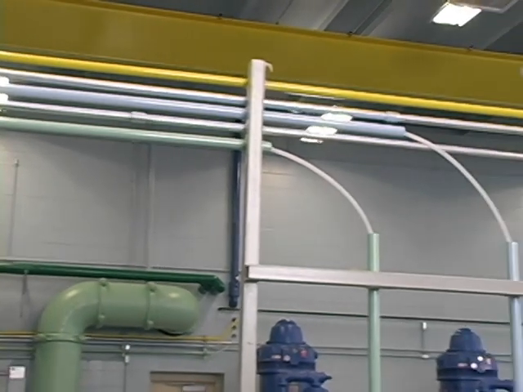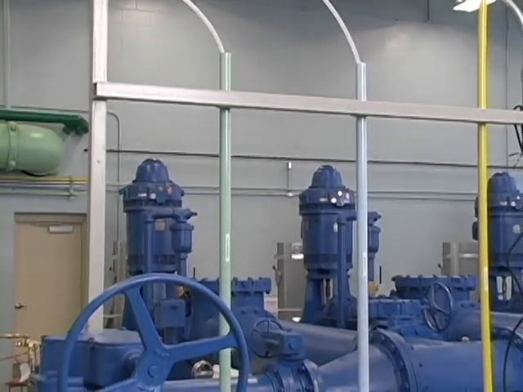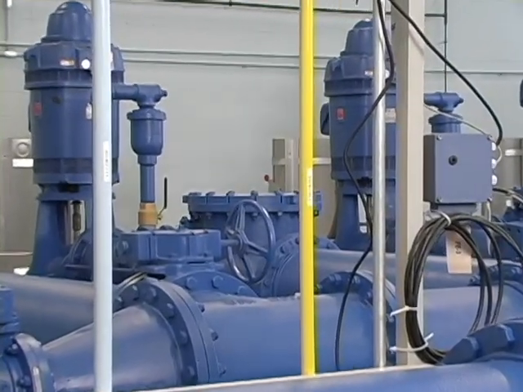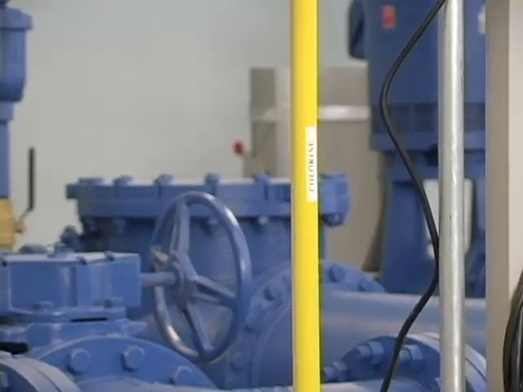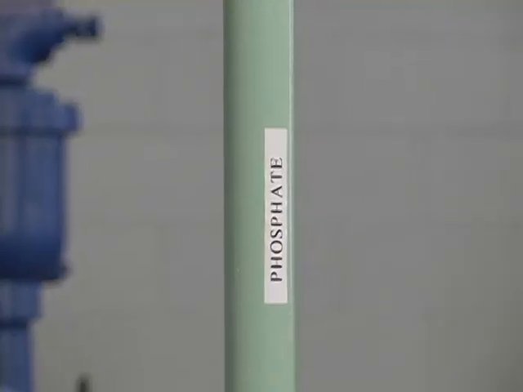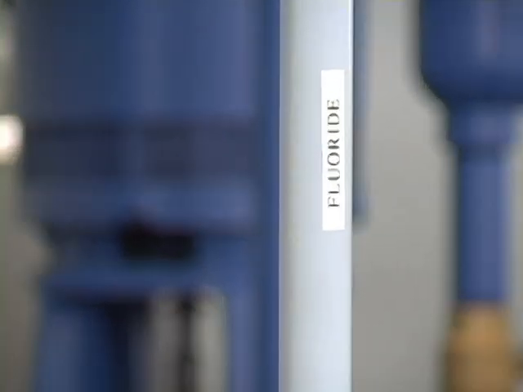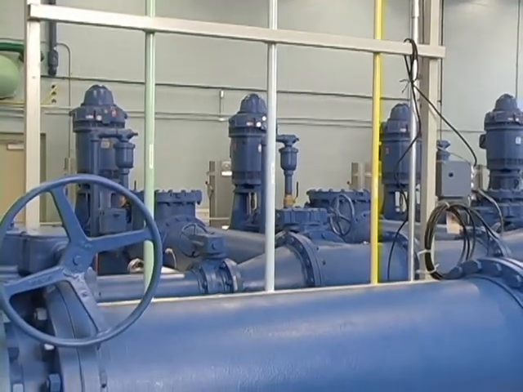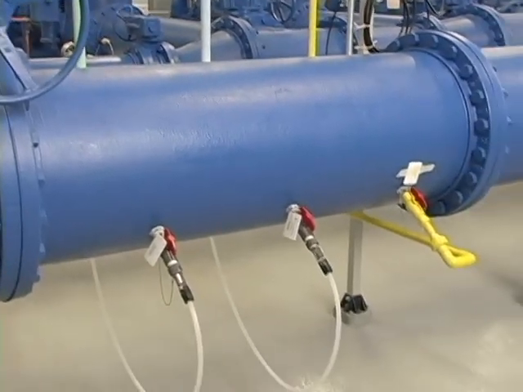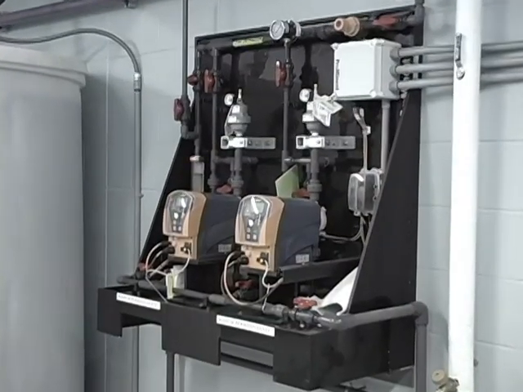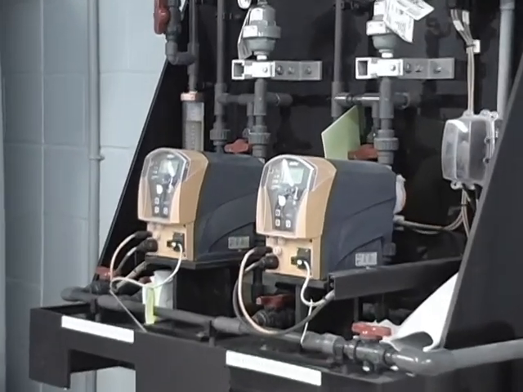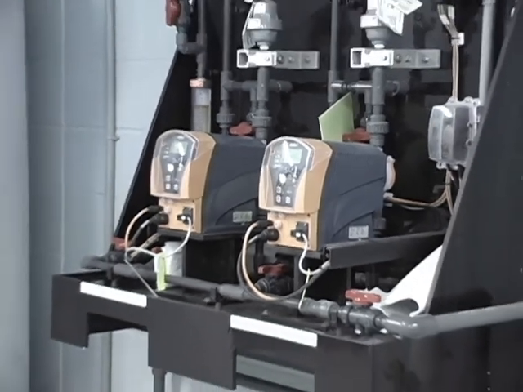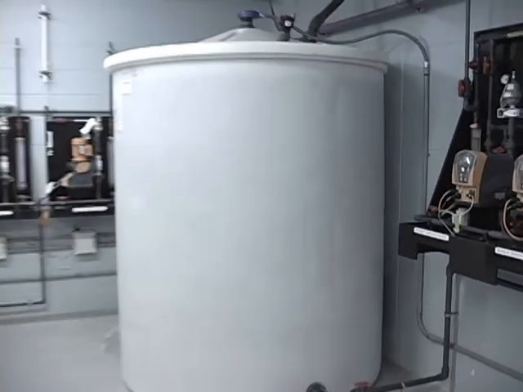We feed various chemicals into the finished water, similar to what was done before the water treatment facility. We feed chlorine for disinfection purposes, a phosphate solution, and fluoride. The chemical feed systems are an important piece of the water treatment facility, and we have dedicated rooms for the storage and feeding of those chemicals throughout the treatment process.